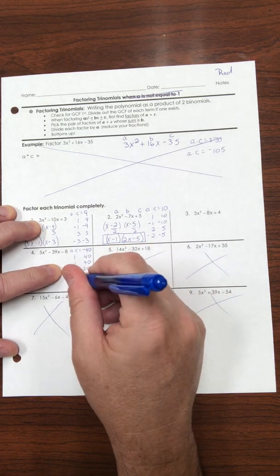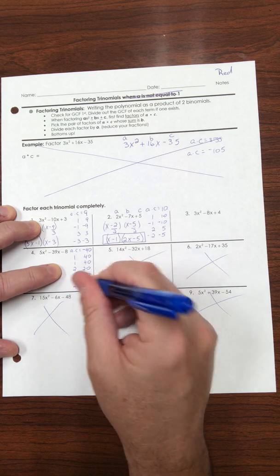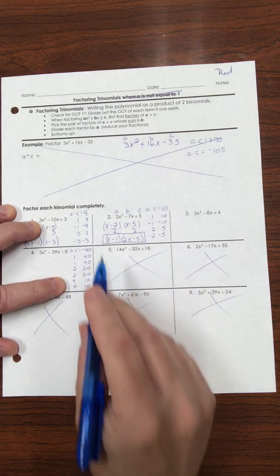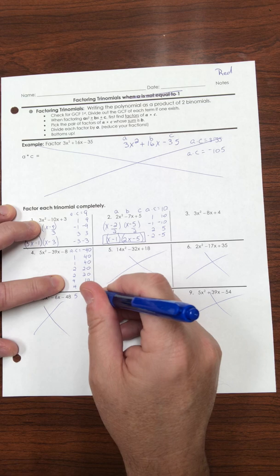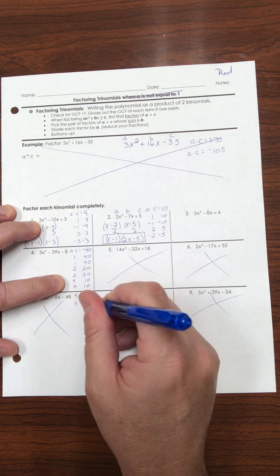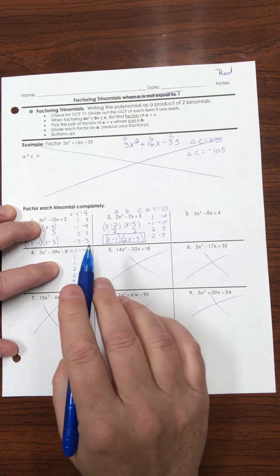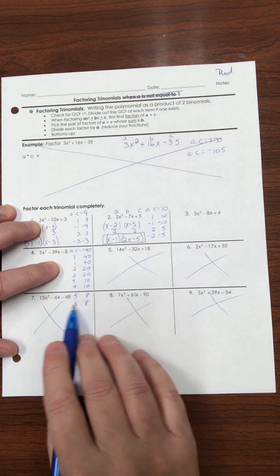3 doesn't, but 4 does. Hopefully I don't run out of room. I'm gonna keep going there. 5 goes into it, 5 and 8. Again, I'm gonna show you how to find out the factors in class. 6 doesn't go into it, 7 doesn't go into it, 8 does go into it, but I already have it listed.